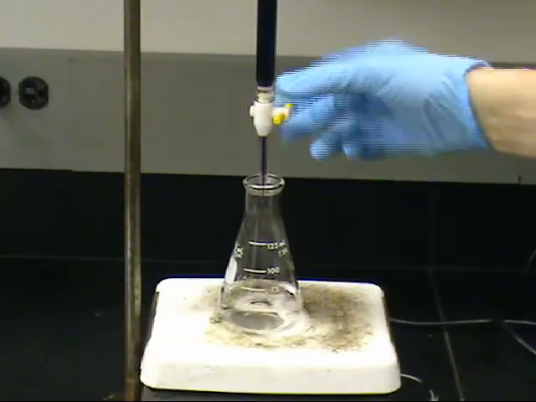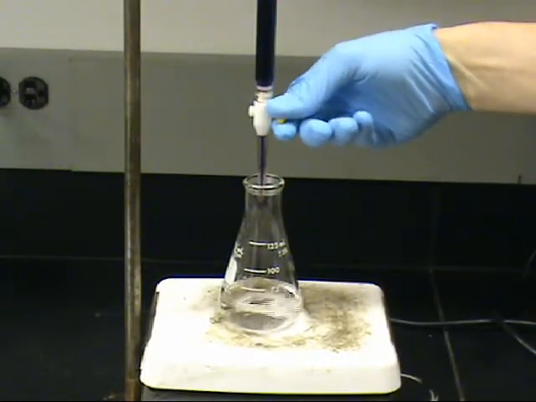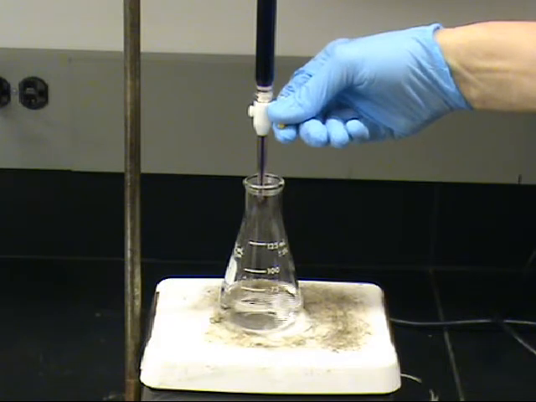Finally, we are ready to begin the titration. The titrant should be dispensed at a rate of approximately 1 drop per second.